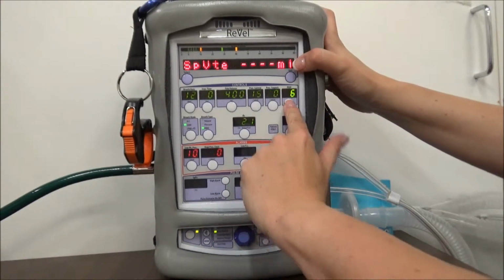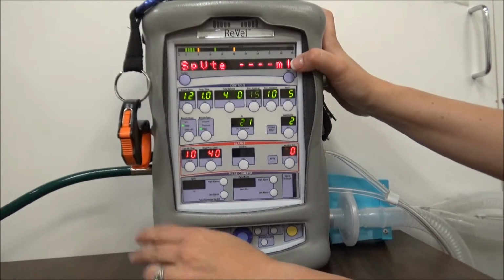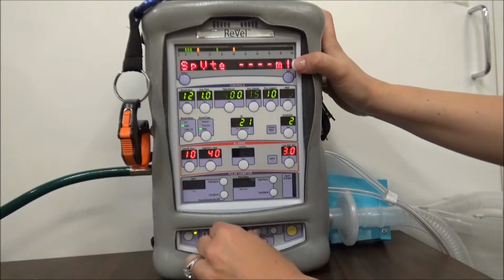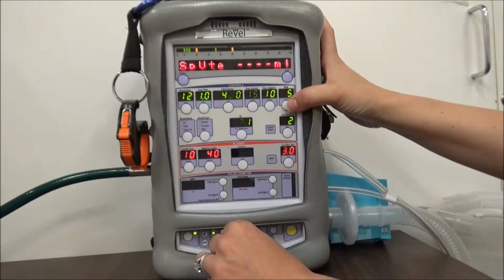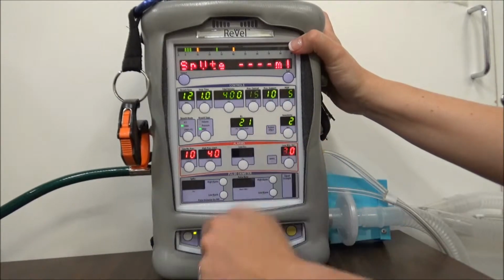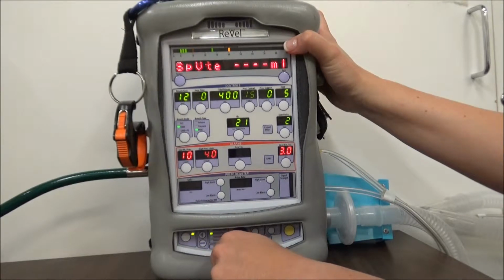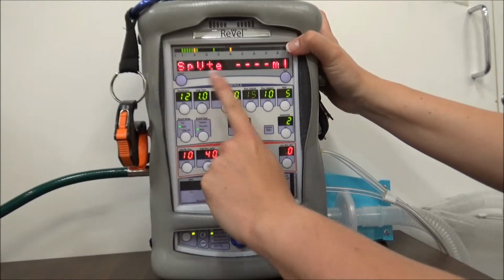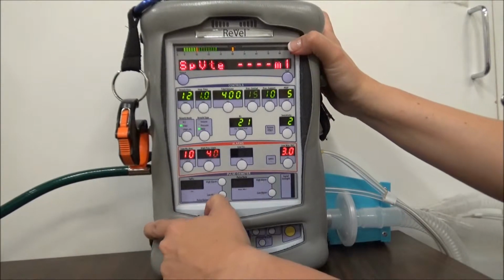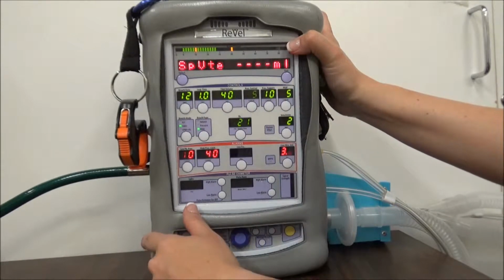And then your PEEP. 5 is a good starting spot for us, and then depending on their FiO2, their ABGs, and their sat probe, we will then decide how much PEEP we're going to put on there. Your PEEP and your FiO2 are the two things on this ventilator that will allow you to change what their SATs are, and then their respiratory rate and their tidal volume are the two ways to affect their CO2. That's very important when you're reading ABGs to know which values will help you with which settings on your ABG.